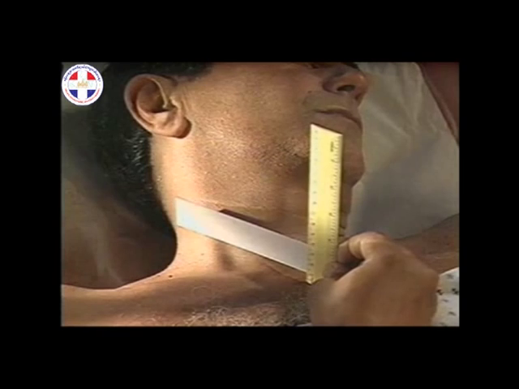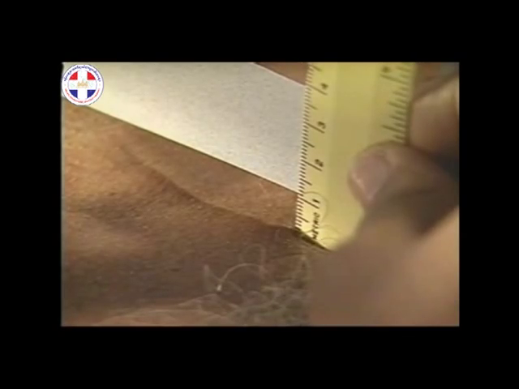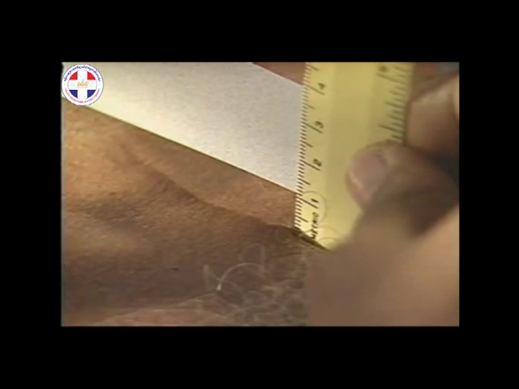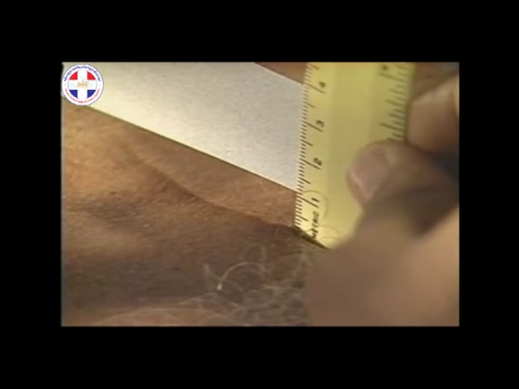When recording this estimate, also document the angle at which the bed is elevated. In this patient, the internal jugular venous pressure is 1 centimeter above the sternal angle, with the head of the bed elevated 30 degrees.